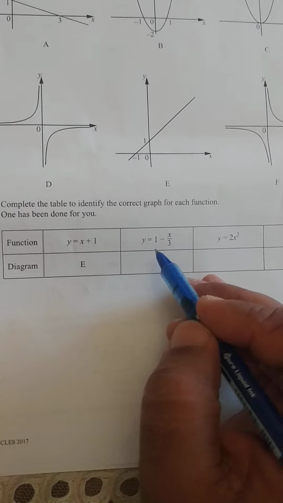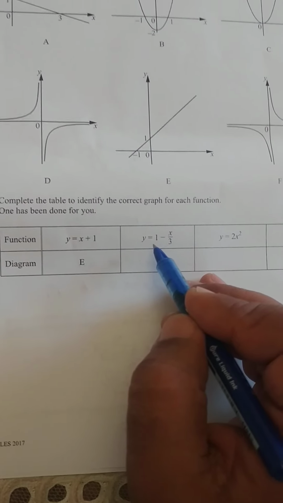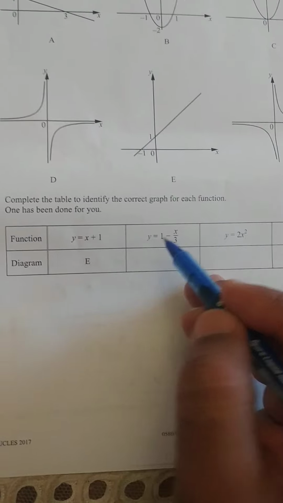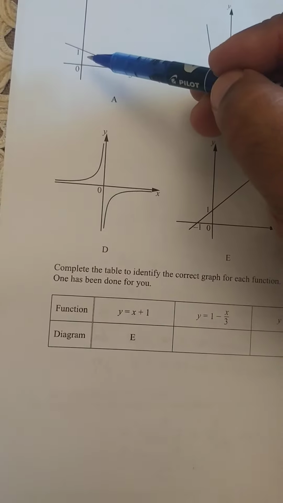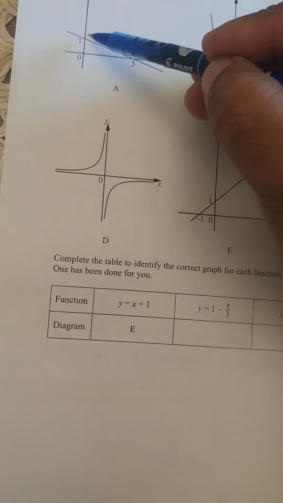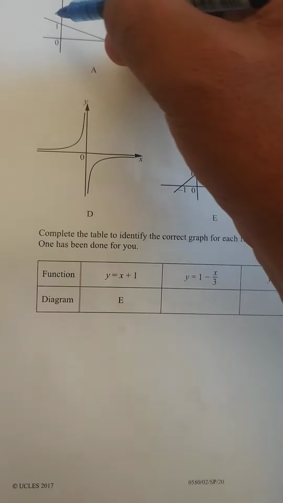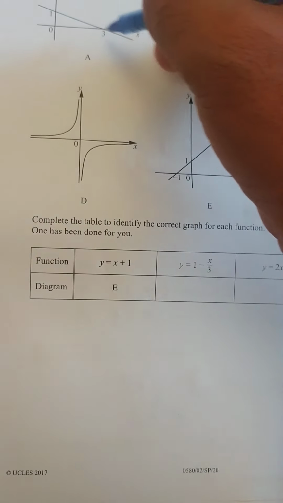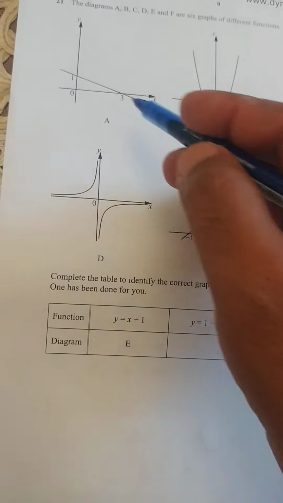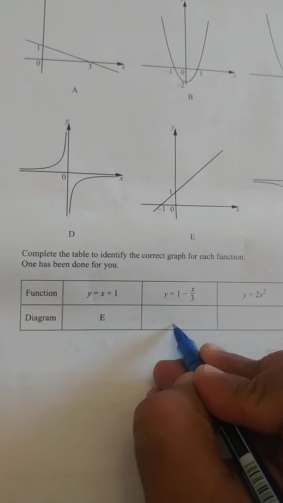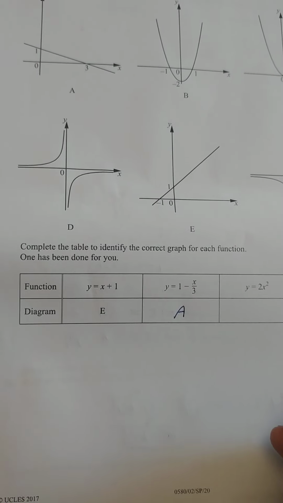Okay, fine. Next one is y equal to 1 minus x by 3. Here again the intercept is 1. This is the equation of a line. And as x is negative here, the graph should decrease. It should come from top to bottom this way. So A is the right selection for this graph.